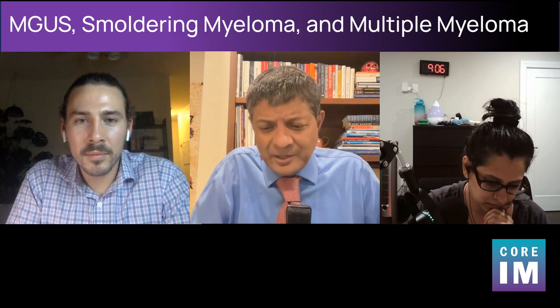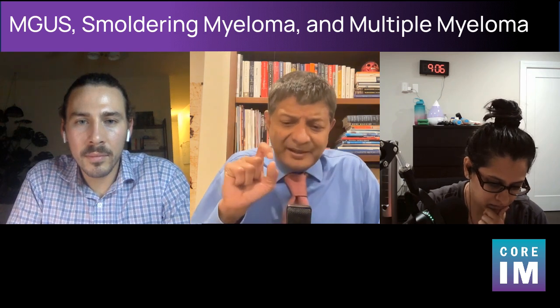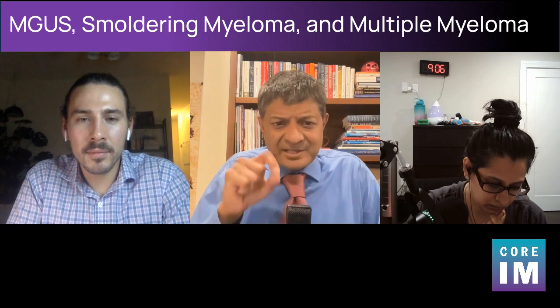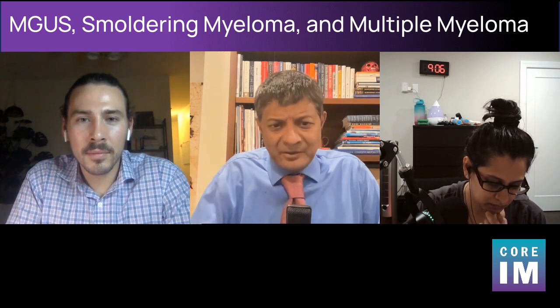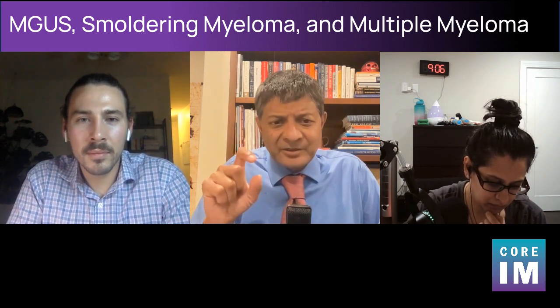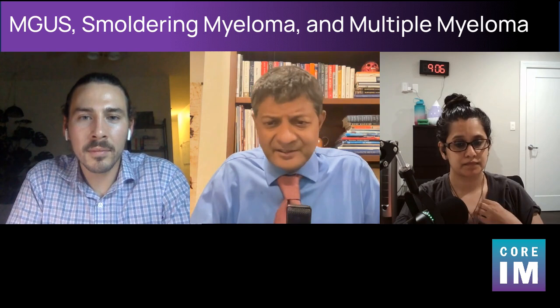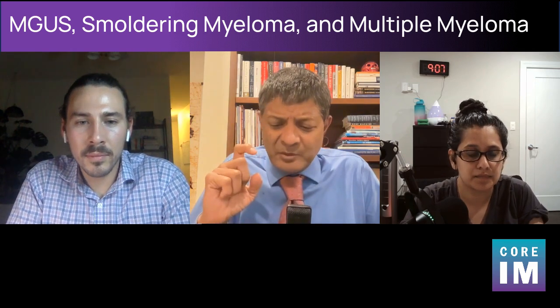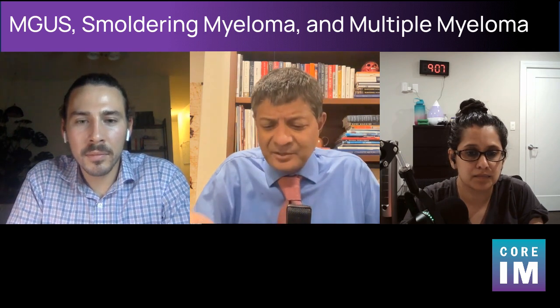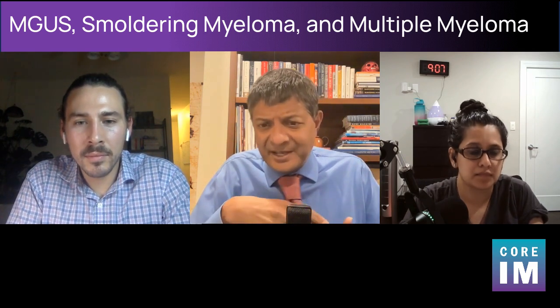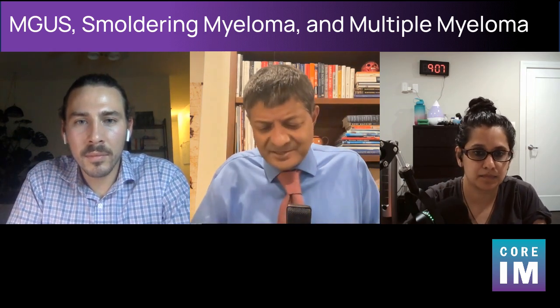After 2014, the only major changes are that if the bone marrow involvement is 60% or higher, it's automatically myeloma. So smoldering, instead of more than 10%, became 10 to 60%. 60 and higher becomes myeloma. We also added some myeloma defining events because we wanted patients to be started on therapy before they had end organ damage, not after.